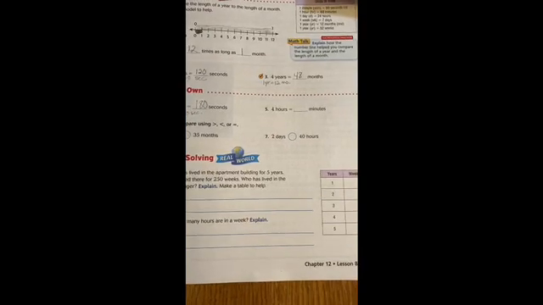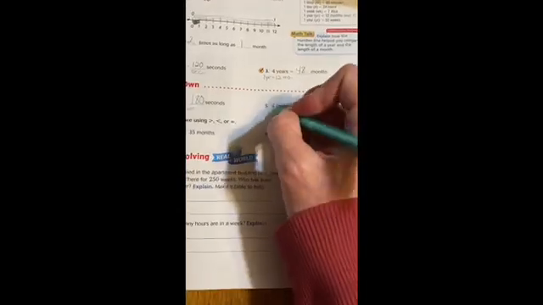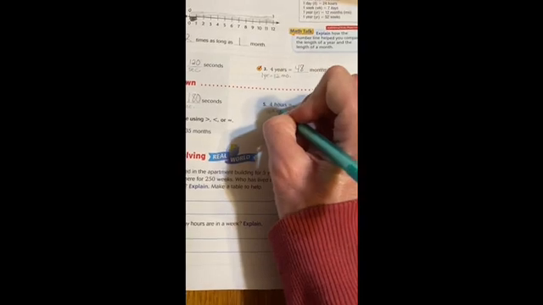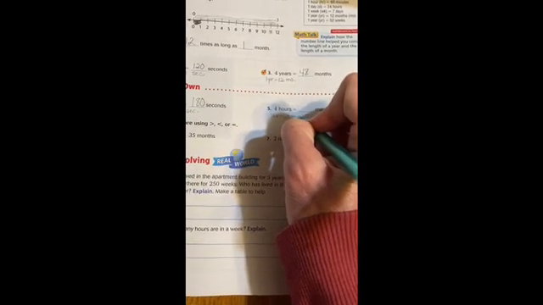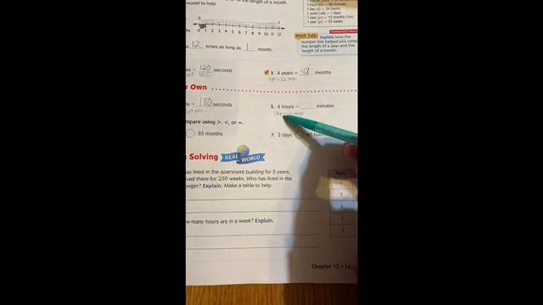4 hours equals how many minutes? So 1 hour equals 60 minutes. So 4 times 60 would give you 4 hours in minutes. 4 times 6 is 24. Put the 0 on. 240 minutes.